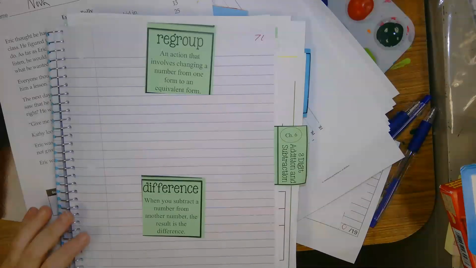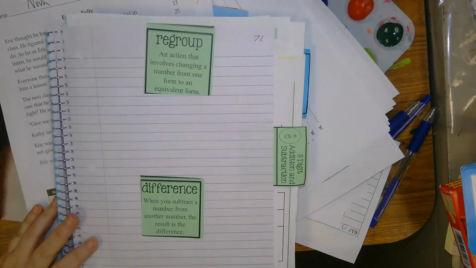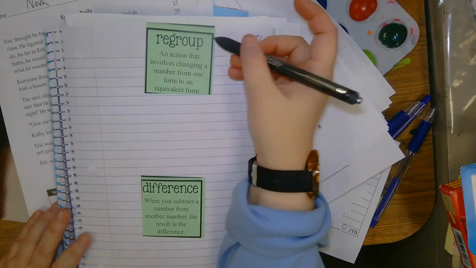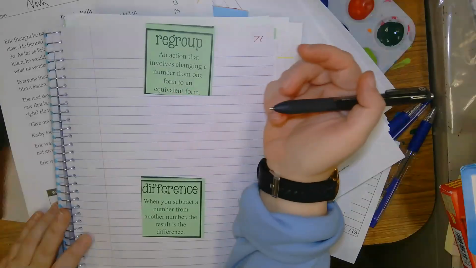Alrighty, friends, so you should be on page 71 in your math notebook. If you aren't, you need to get onto it now to do this lesson along with me. So, here's one of our vocabulary words for this lesson: regroup. We've heard this one before. Regroup is where we change either ones into tens or tens into ones.